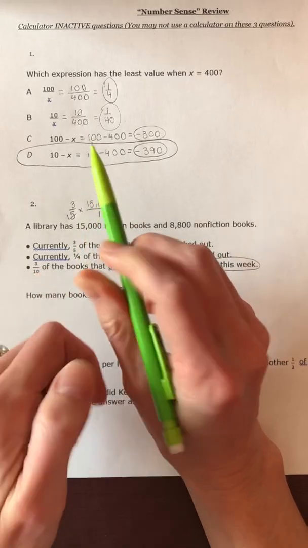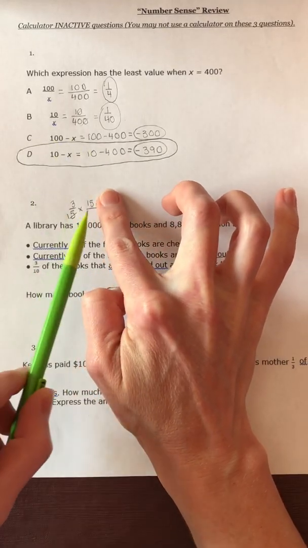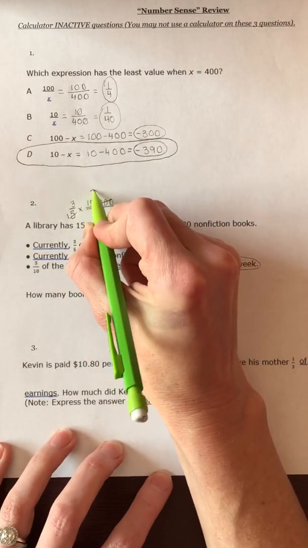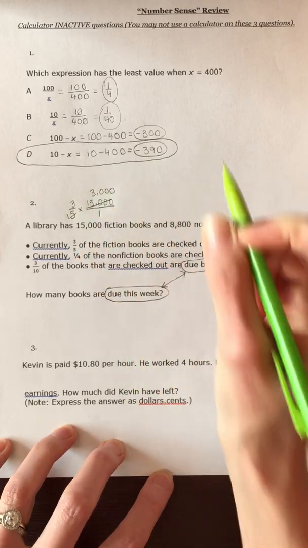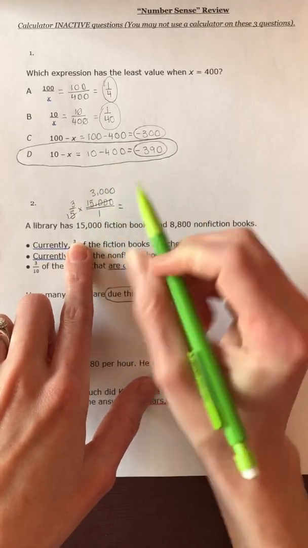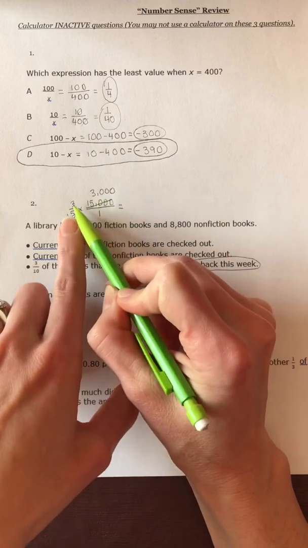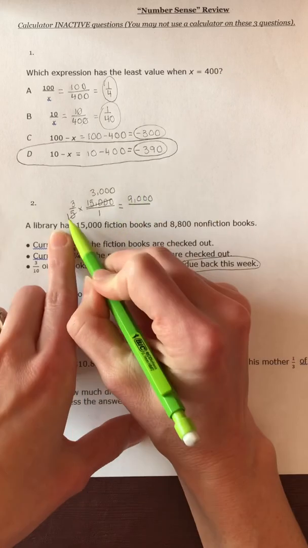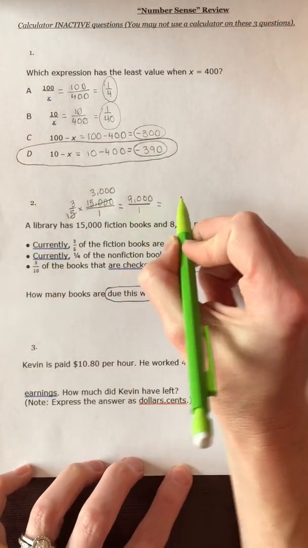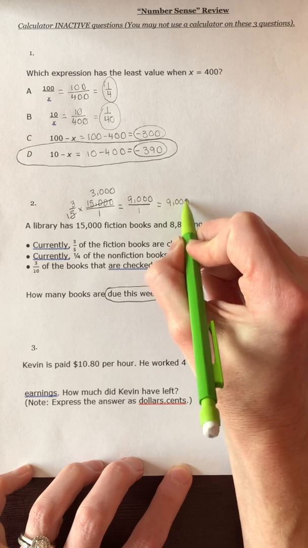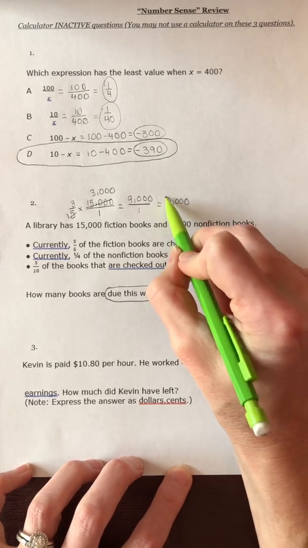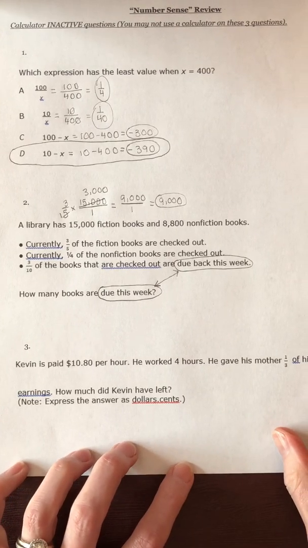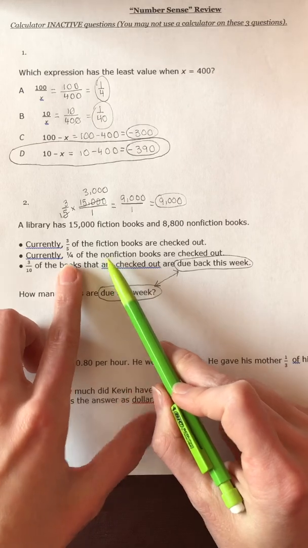I can just essentially cover these zeros up and think about 15 divided by 5, which is 3, and then add the zeros back on. So this would simplify down to 3,000. Okay, now I can go ahead and multiply 3 times 3,000. Well, I know 3 times 3 is 9. Then I can add the 3 zeros back on. Over 1 times 1 is 1. So that means there are 9,000 fiction books checked out right now. So I'm going to need that number again in just a minute, so I'll circle that and we'll come back to it. Now let's go to the nonfiction books.